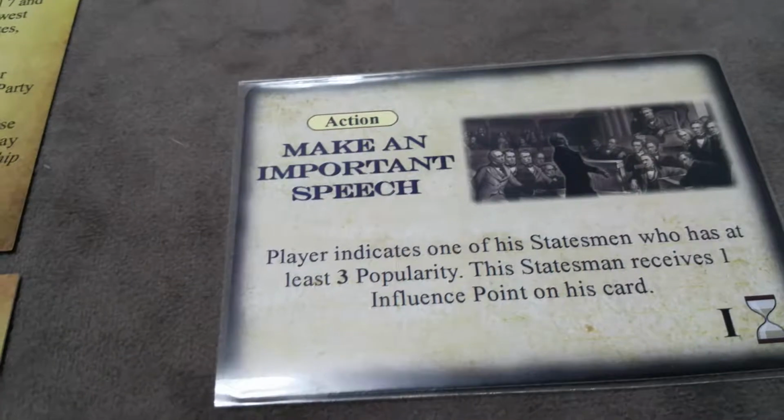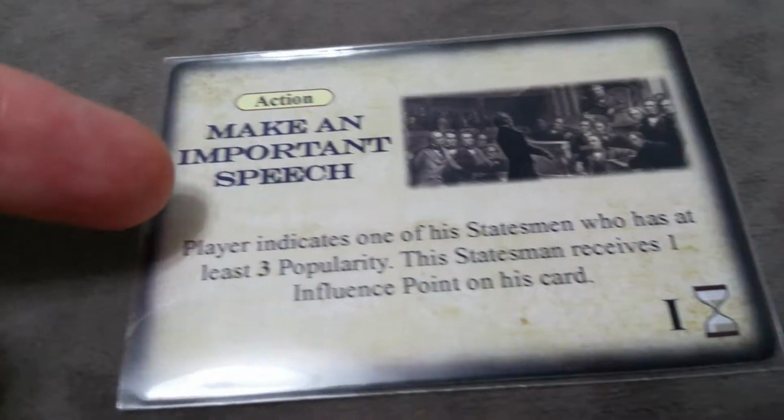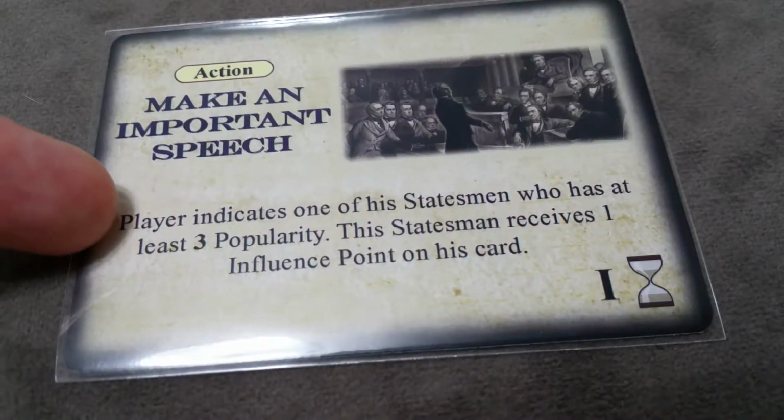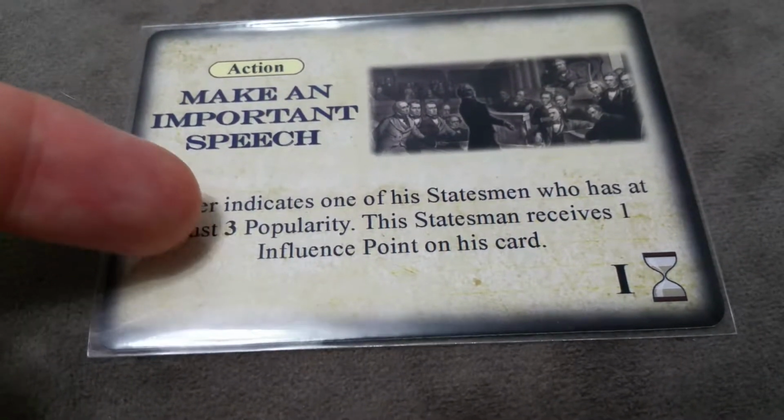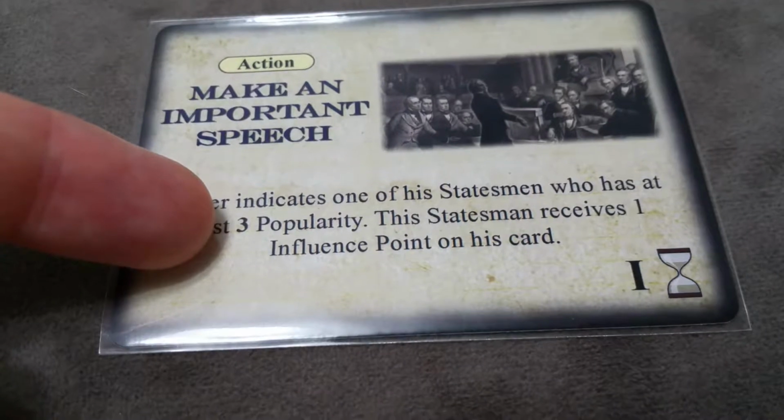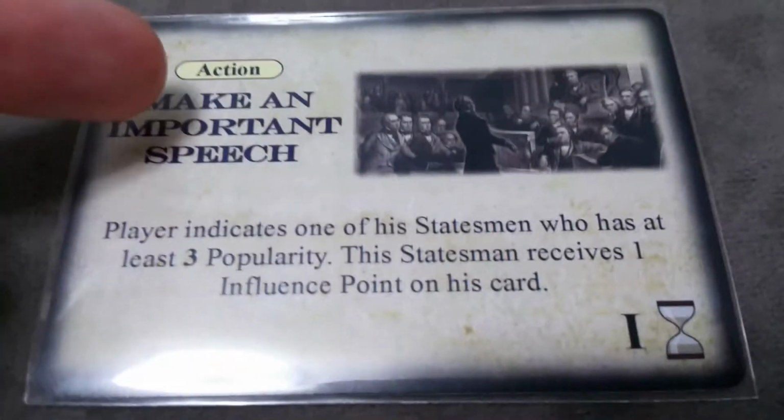Here's another one, Make Important Speech. You indicate a statesman who has at least 3 popularity. This can be popularity on the card. This doesn't necessarily mean 3 popularity cubes. So if their base popularity, for example, John Adams is 4, this card could have been played at any time during any of the rounds of the game.